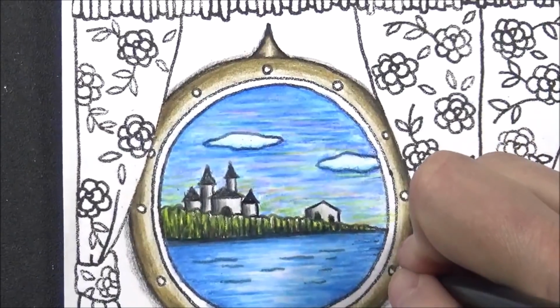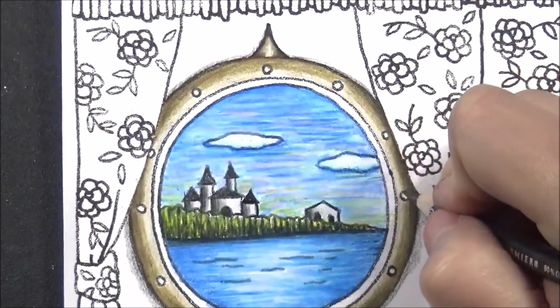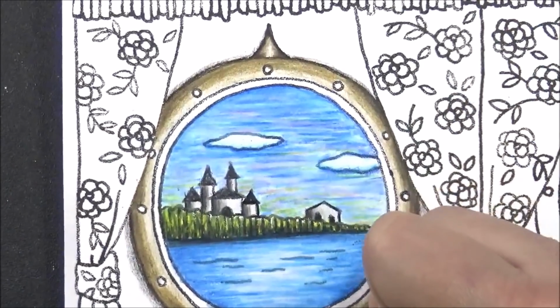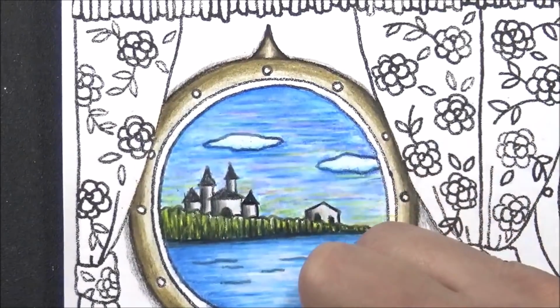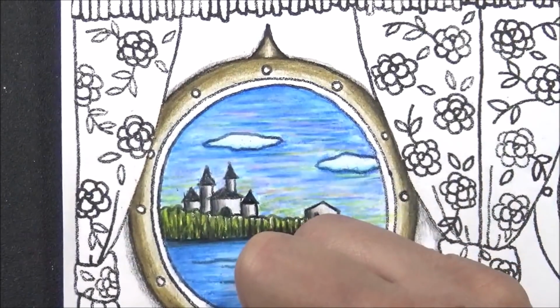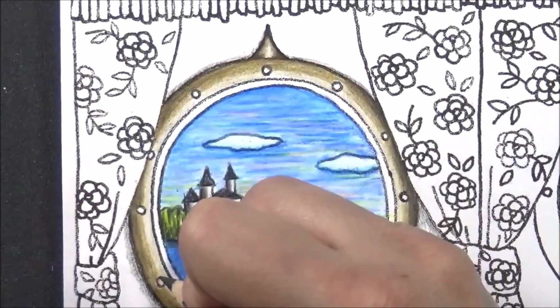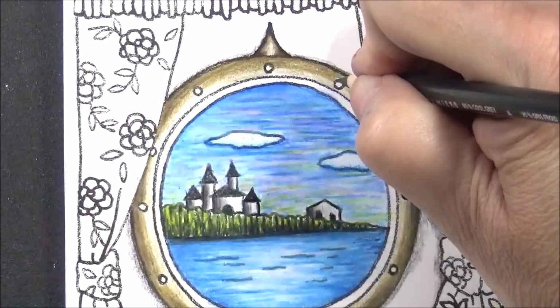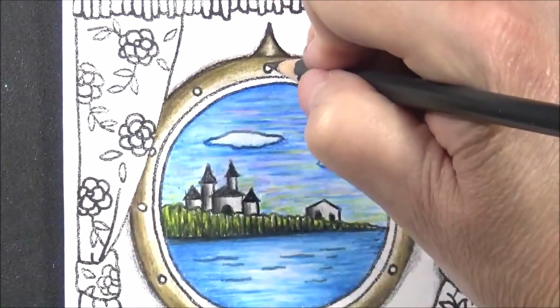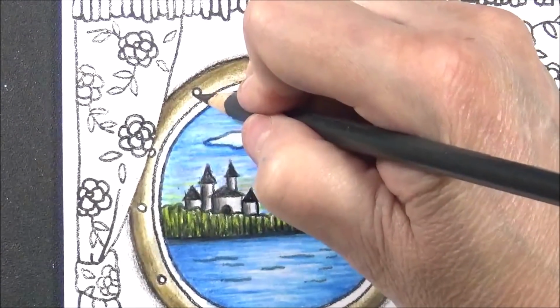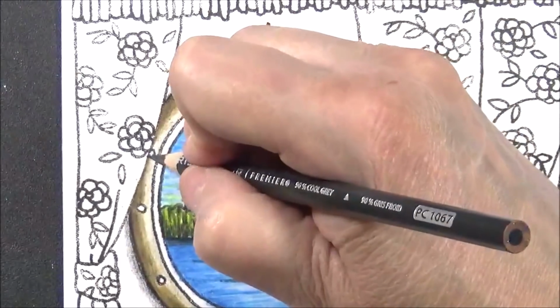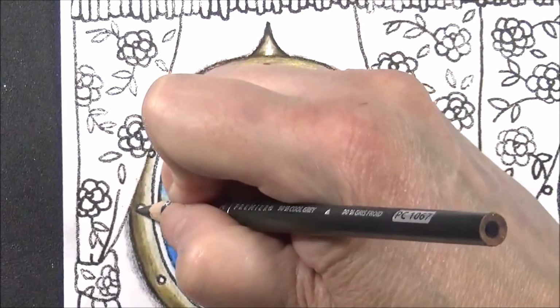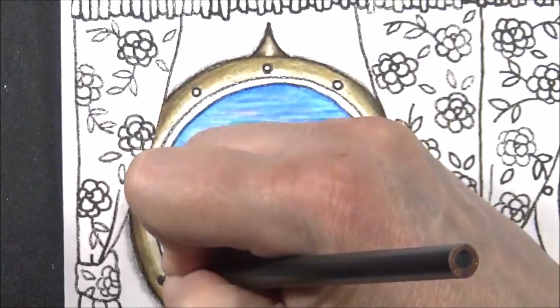All right, now let's make sure that this is nice and sharp. Okay, let's go on the outsides of these little guys, these little screws, rivets, or whatever they are.